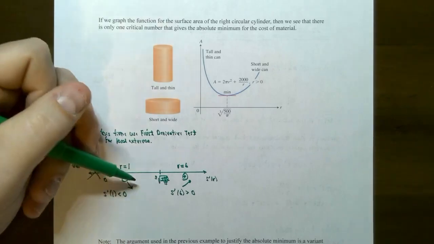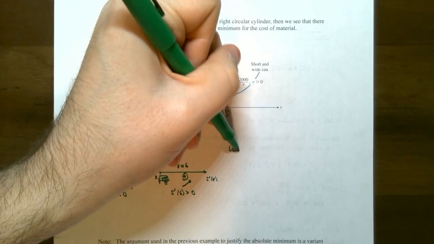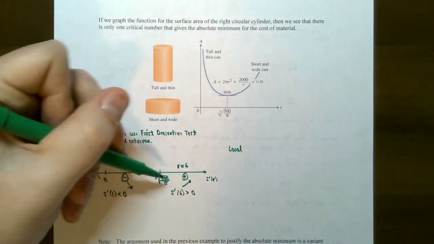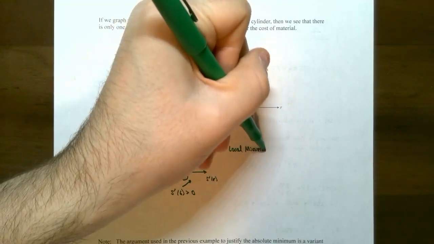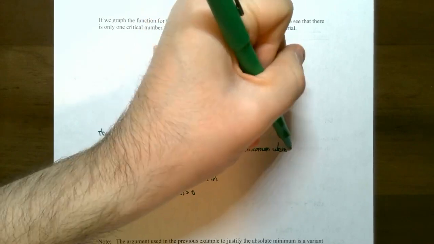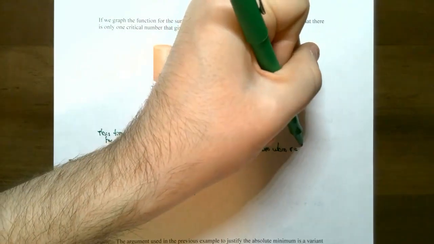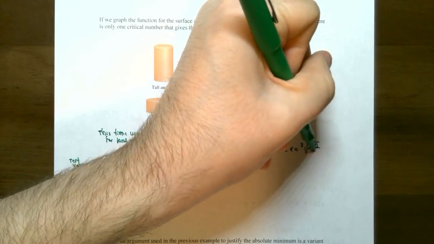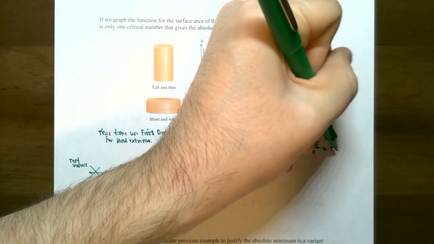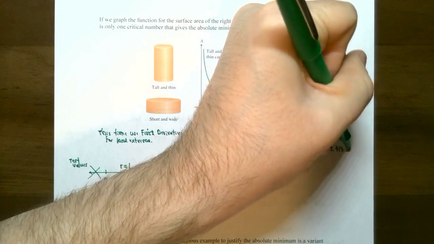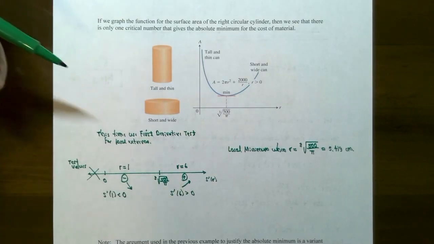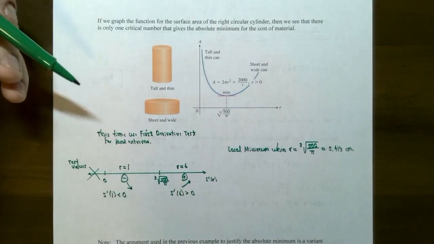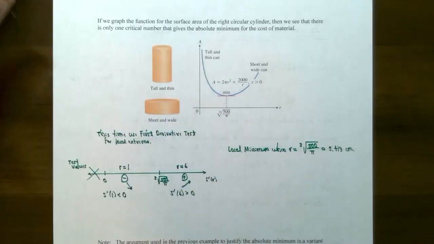So looking at the sign charts, I notice that if I'm decreasing on the left side of a critical number and I'm increasing on the right side of the critical number, then there's a local minimum when r equals the cube root of 500 divided by pi, which we said was approximately 5.419 centimeters. So the can will have a minimum surface area, which will minimize the cost if the radius is 5.42 centimeters.